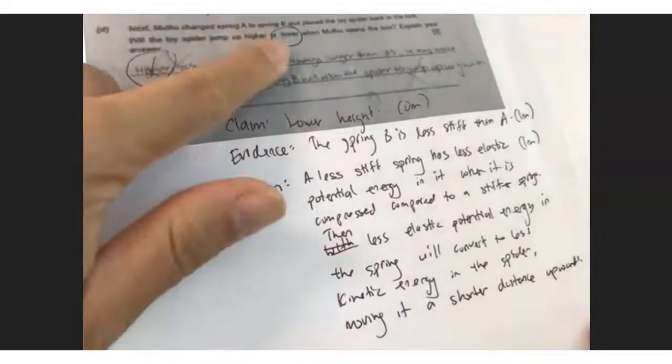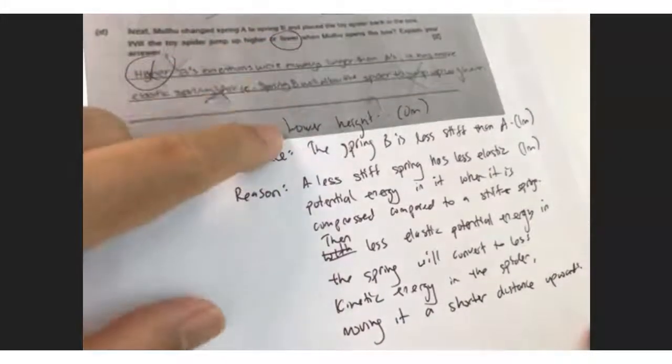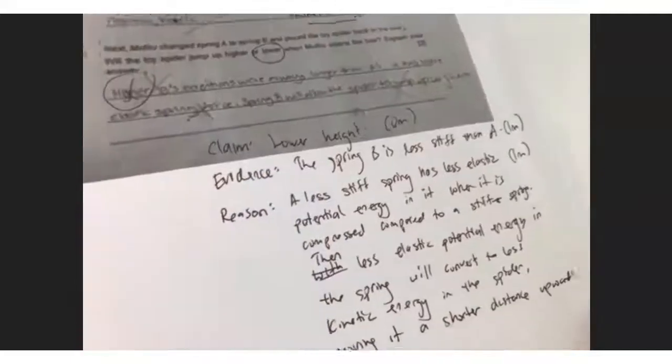Okay, the lower height, which is my claim. Alright, that's how I'll answer this question.